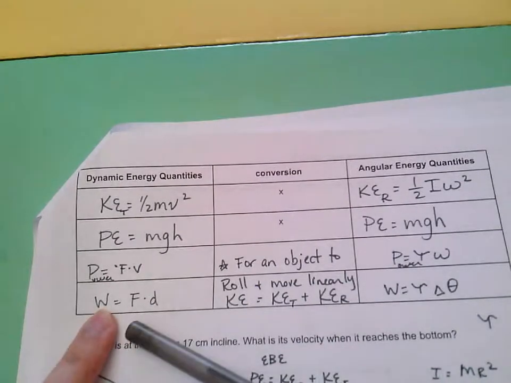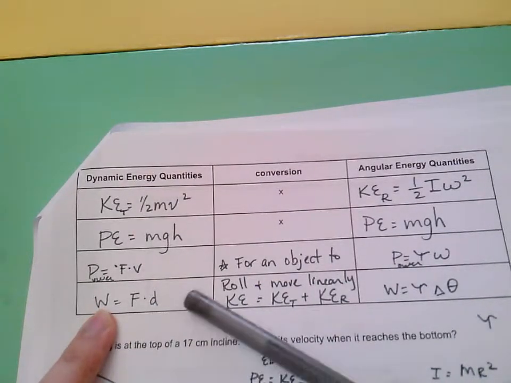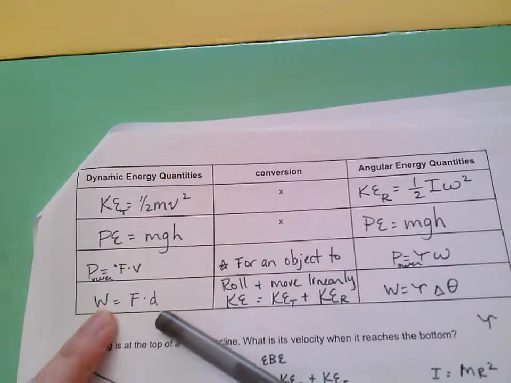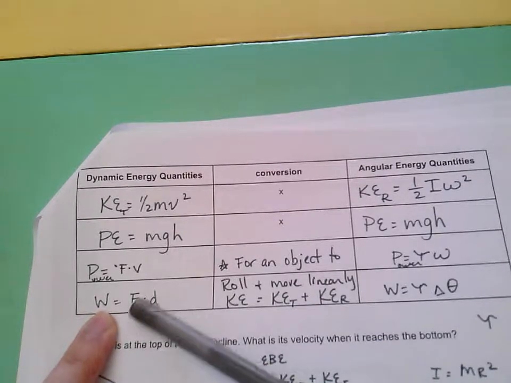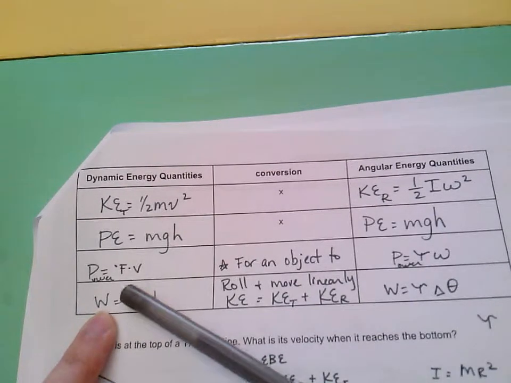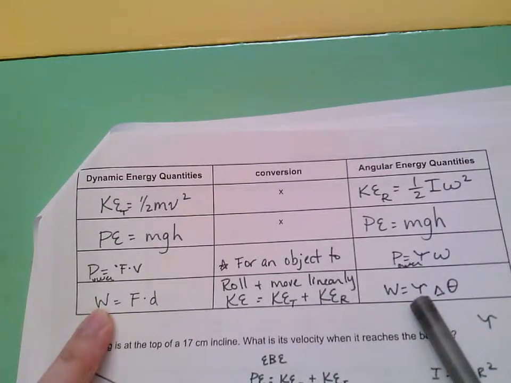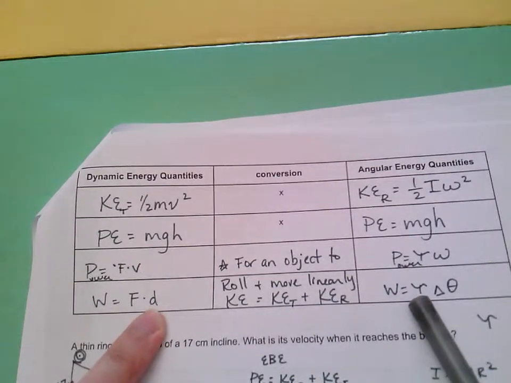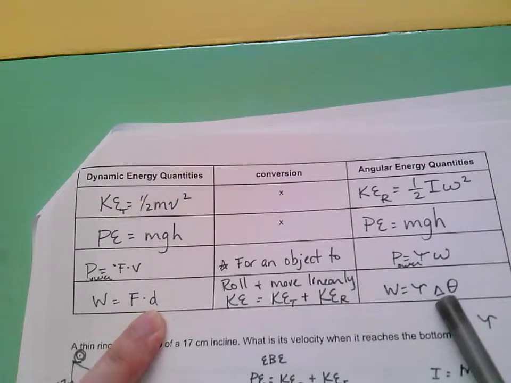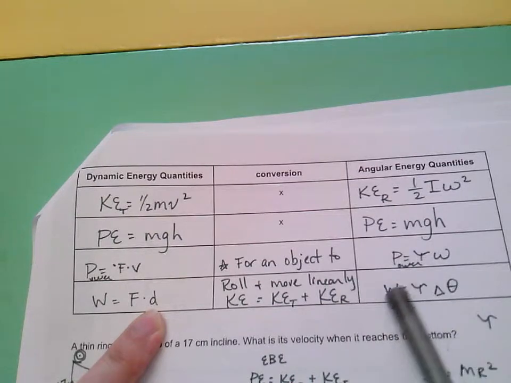Work is equal to a force times a distance, cosine of theta. You know that piece. I was being lazy and didn't write it. In order to translate that, we know we're not talking about a force to get something rolling anymore. We're talking about a torque, and we're not talking about a linear distance. We're talking about an angular displacement, or delta theta. And so that's what we would use to find work.